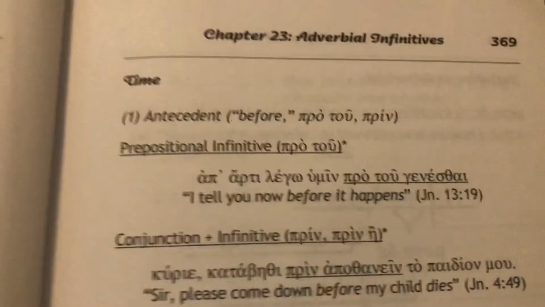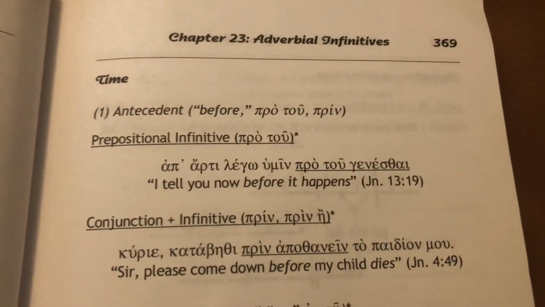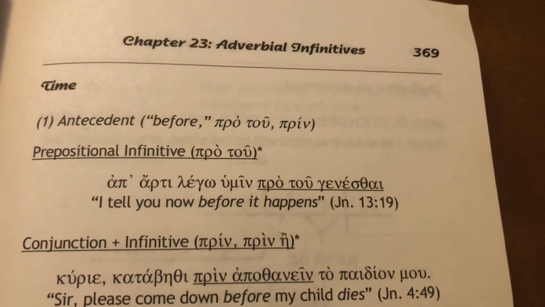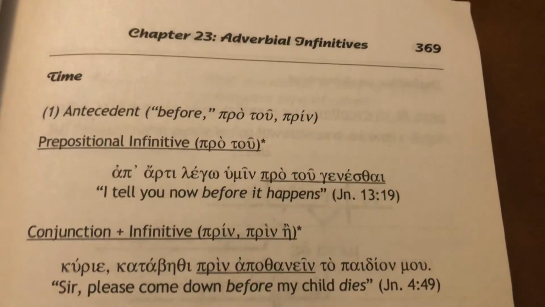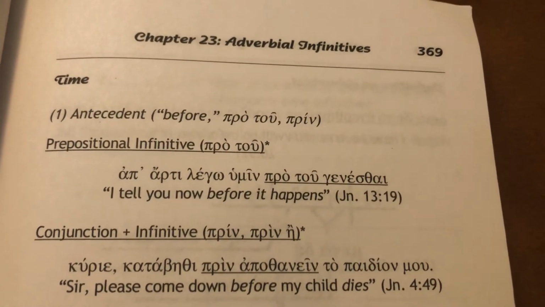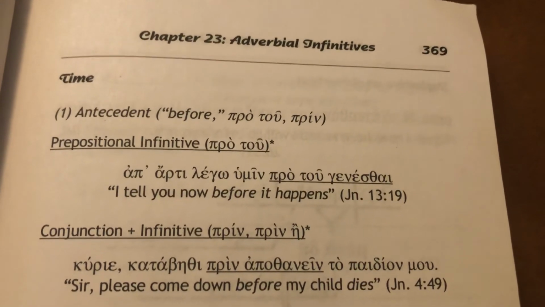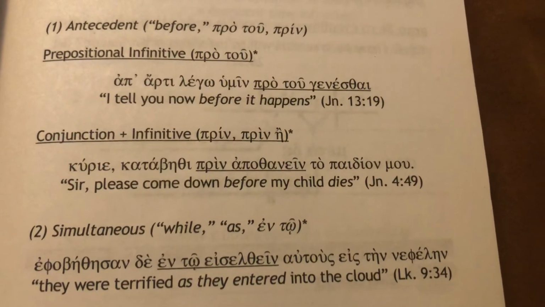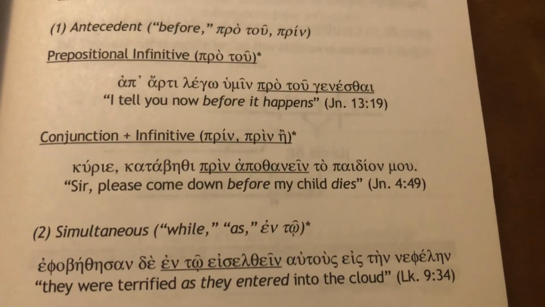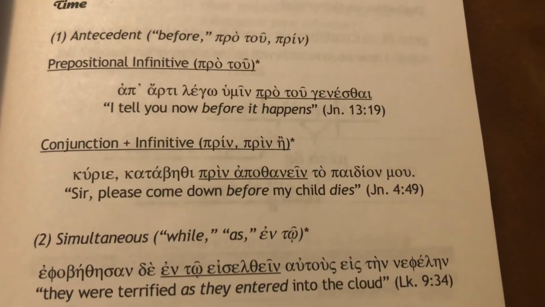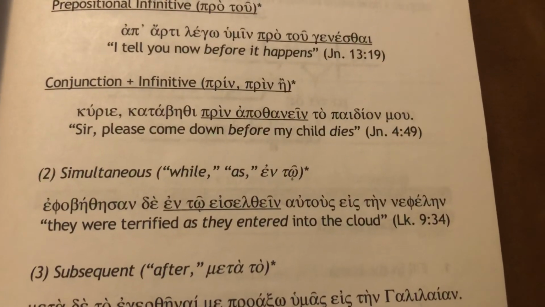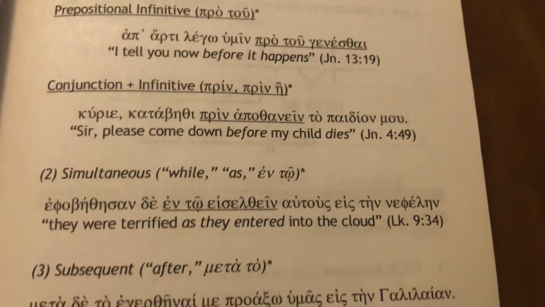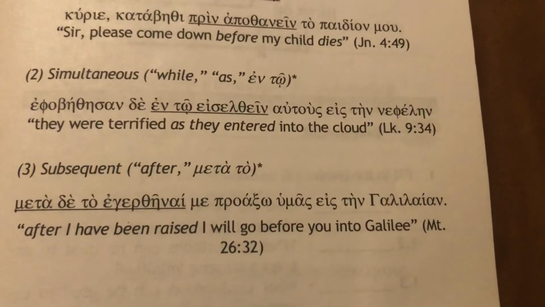Or an idea of a temporal clause, the idea of working with time. So in that case, you would use yet a different prepositional infinitive, different prepositions. And notice they all have their own prepositions. Pro tou, I tell you now, pro tou from ginomai, see the thai, before it happens. Usually with a conjunction, prin or prin, sir, please come down before my child dies. Or while, en to, they were terrified as or while they entered into the cloud, going up the mountain.